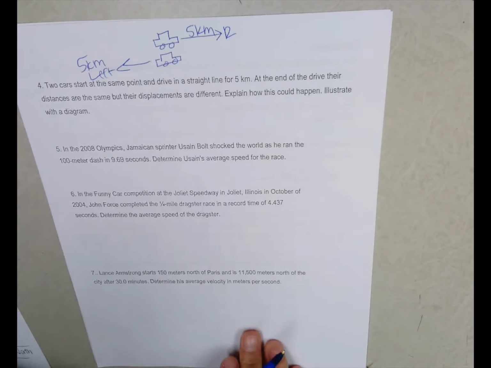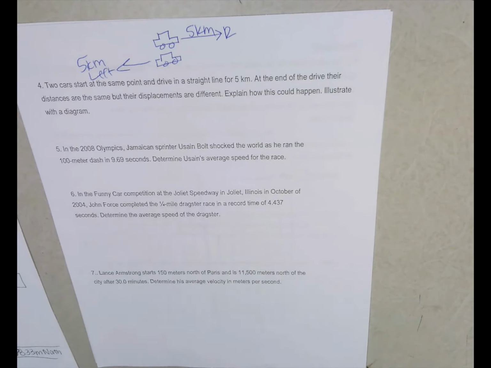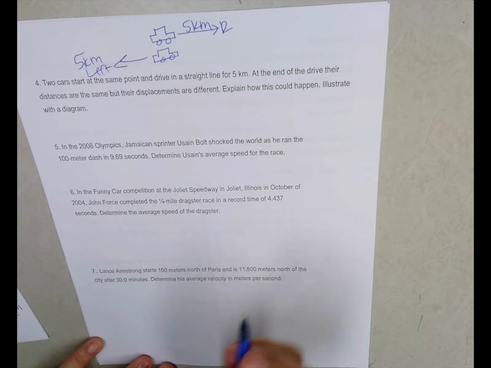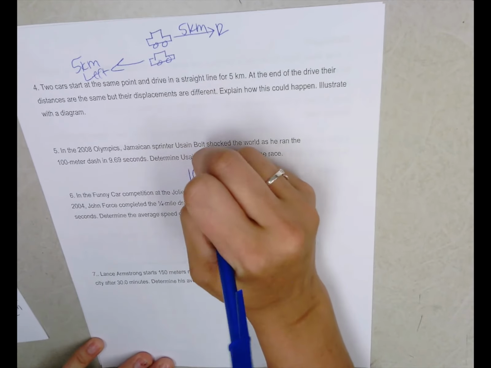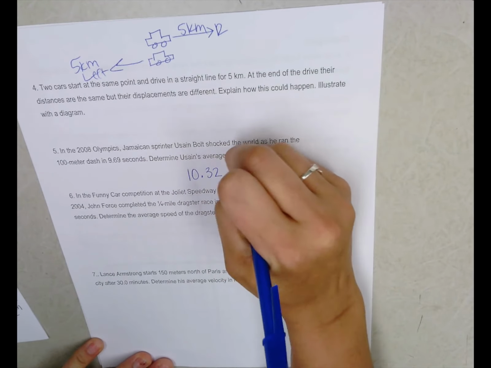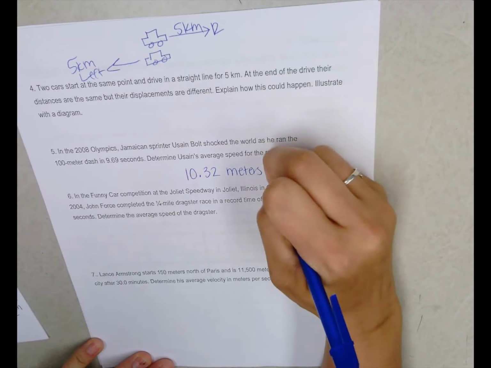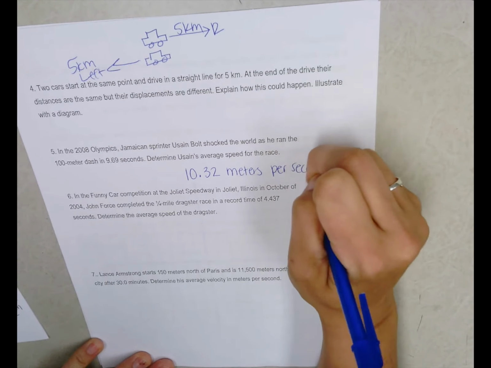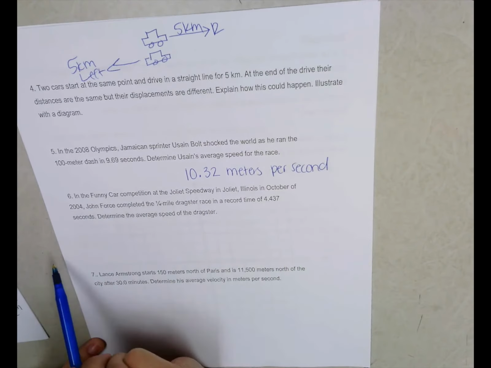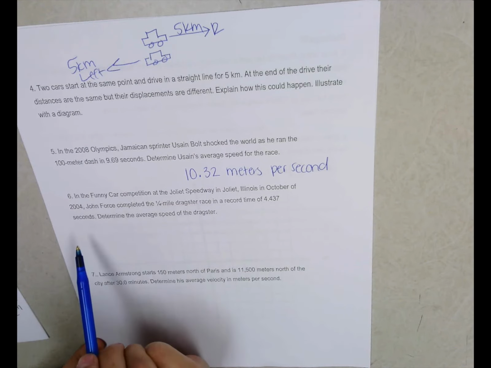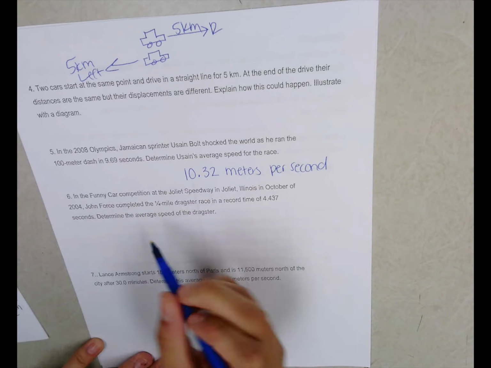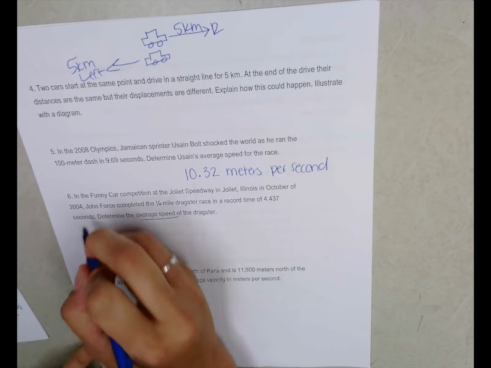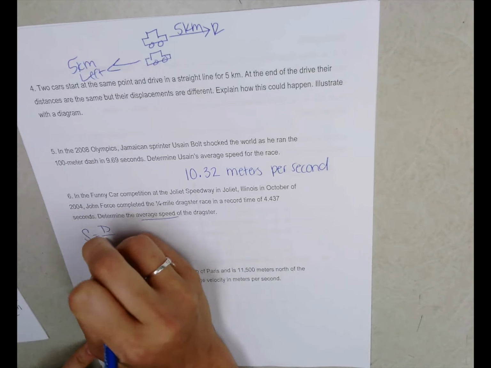Alrighty. So number 5, you guys can solve for speed. I'm going to let you guys solve that yourself, but the final answer will be 10.32 meters per second. Number 6, we've got, again, we're determining the average speed. Remember, speed is equal to distance over time.